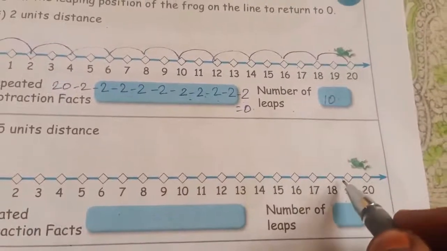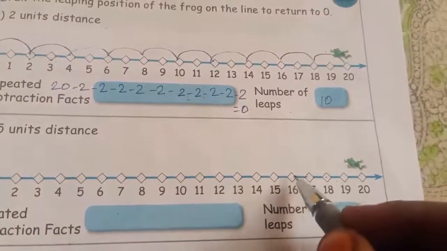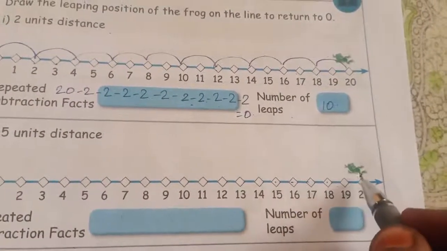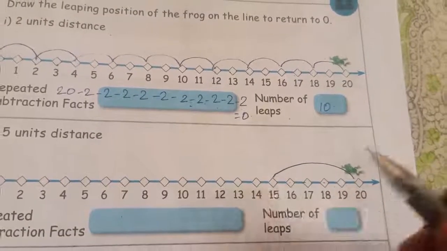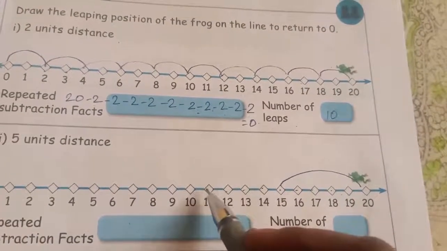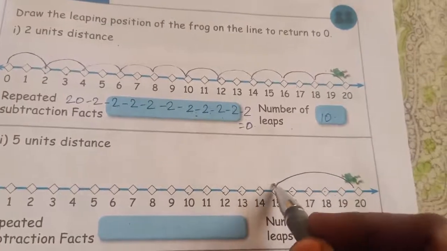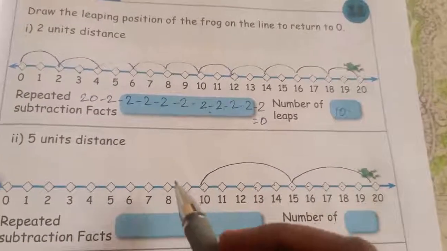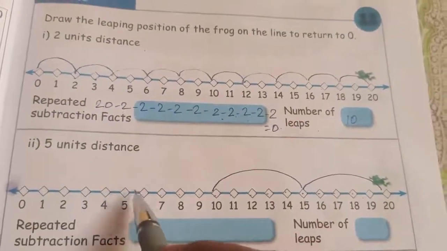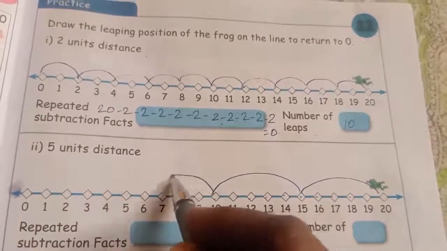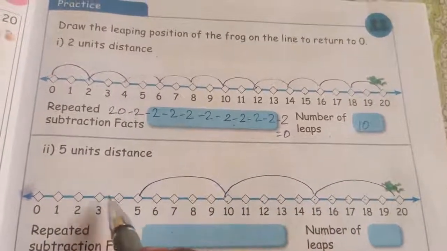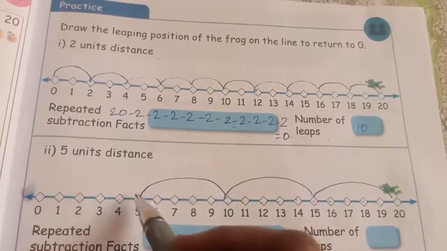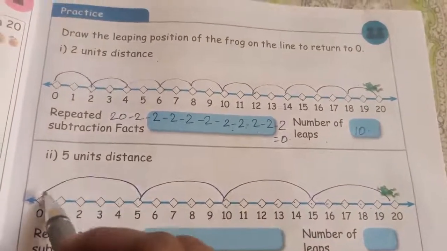See 1, 2, 3, 4, 5. Okay, so first attempt at 15. Again 1, 2, 3, 4, 5. Second attempt at 10. Again 1, 2, 3, 4, 5. So third attempt at 5. Again 1, 2, 3, 4, 5. Next fourth attempt at 0.